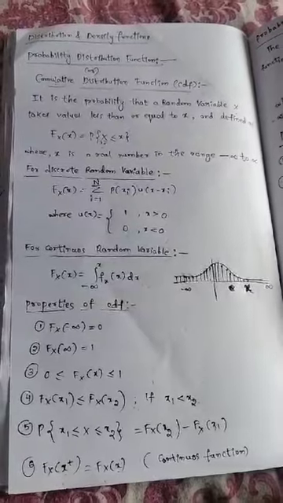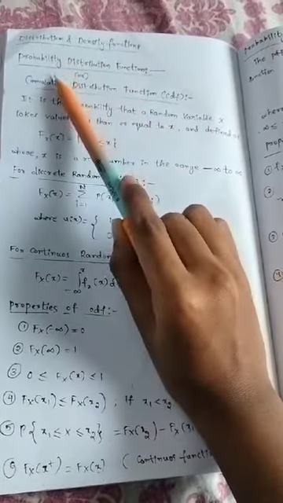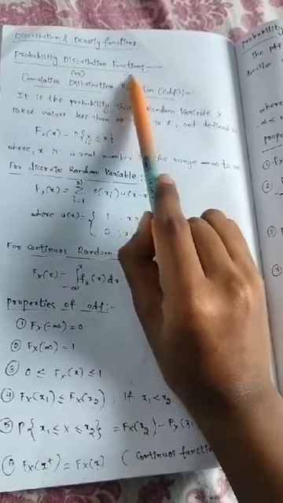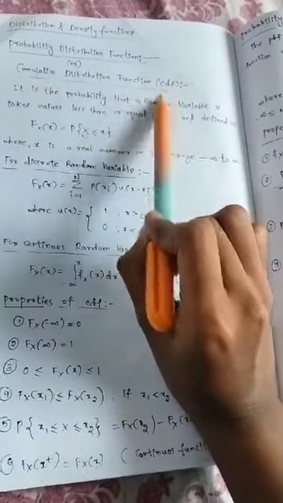Hello everyone, I'm going to discuss distribution and density functions. Firstly, we'll discuss the probability distribution function, which is also known as the cumulative distribution function, CDF.